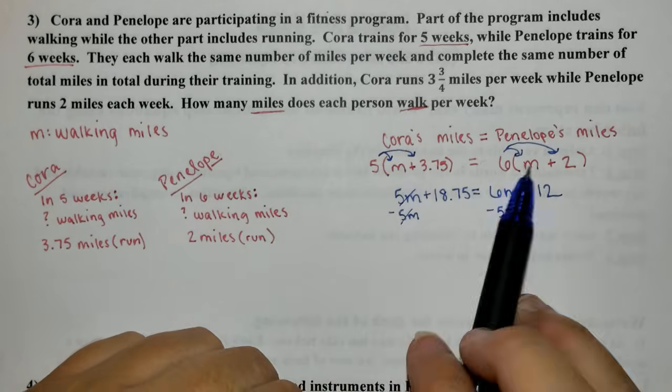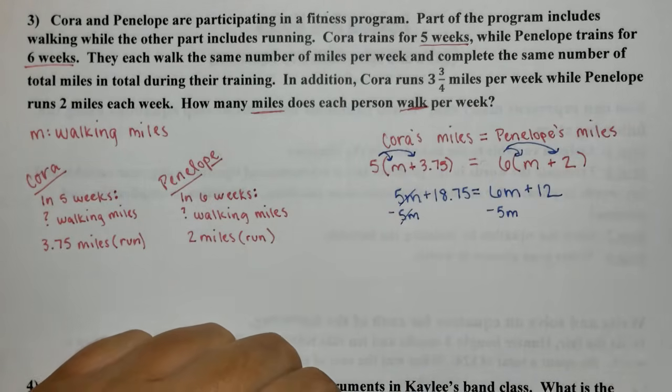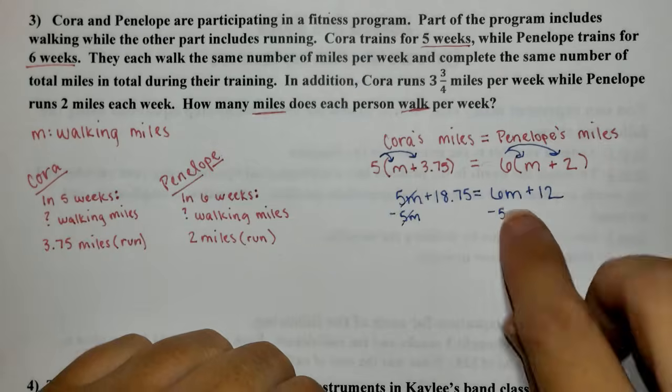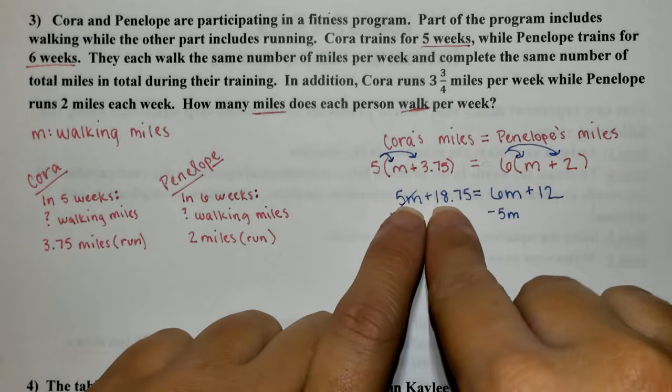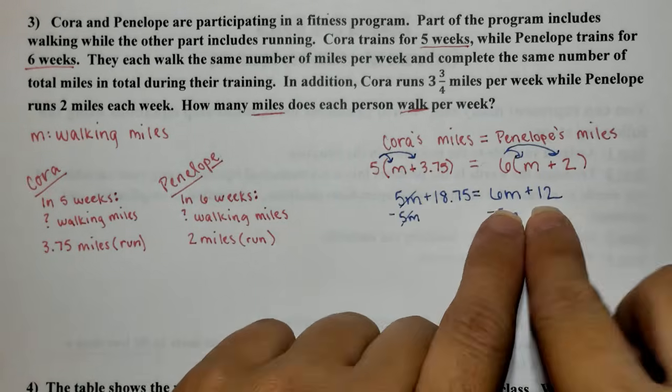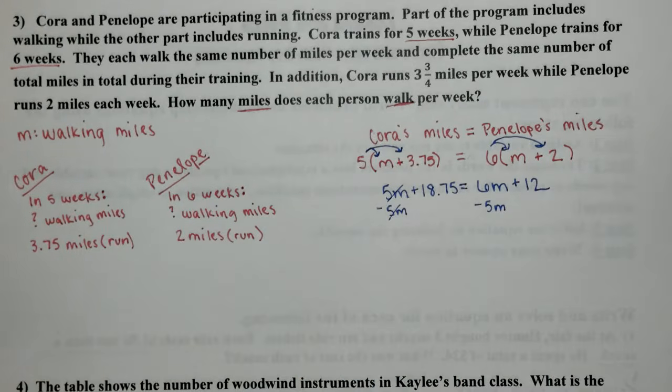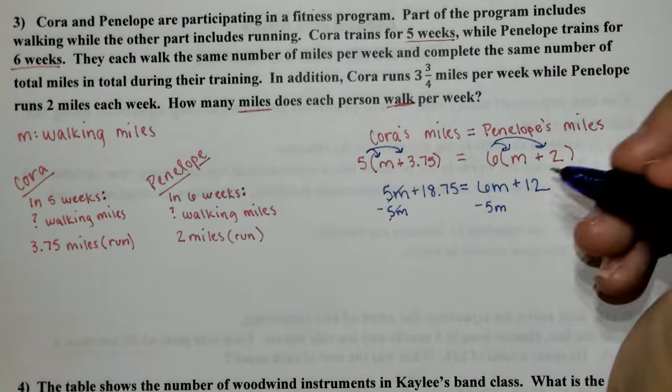Step 1 was getting rid of parentheses by using the distributive property. I skipped to step 3 because step 2 is combining like terms on each side, and we can't combine these. That's why I jumped to step 3, because step 2 we just can't do on this problem. All right, so now step 3.